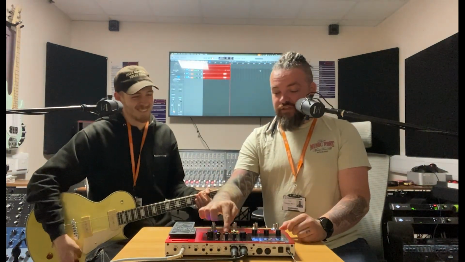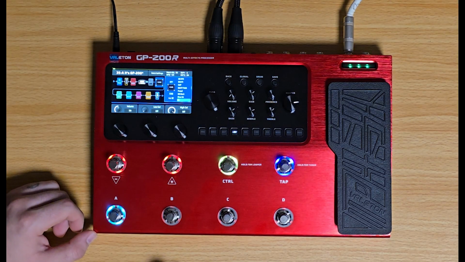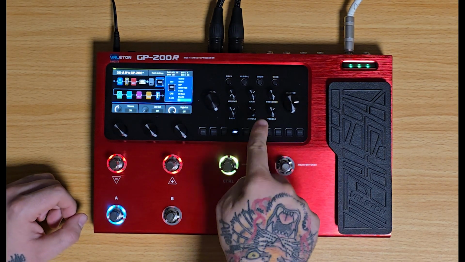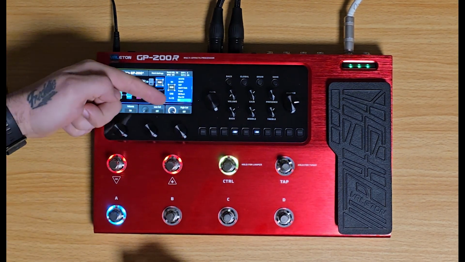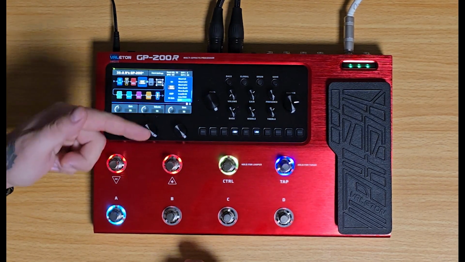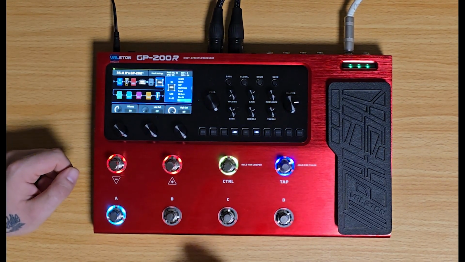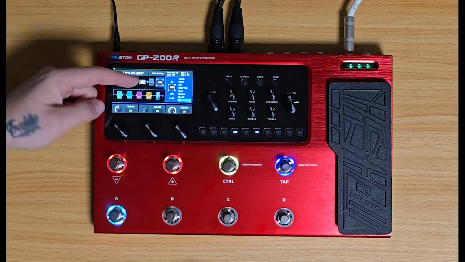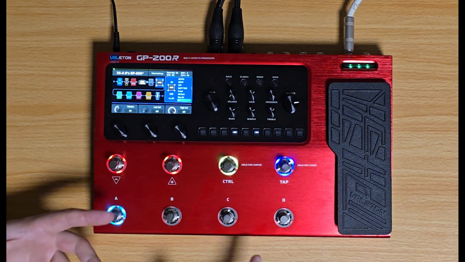So what we need to do then is choose a cab. All right. Now the beauty about this, turn it on, it chooses the cab for you. So once you've chosen what amp you want, the cab block instantly goes, okay, we need this cab. All right. So for any of you that don't know, the cab is the speakers of an amp. Okay. So it's gone straight to EV, which is an EVH cab.